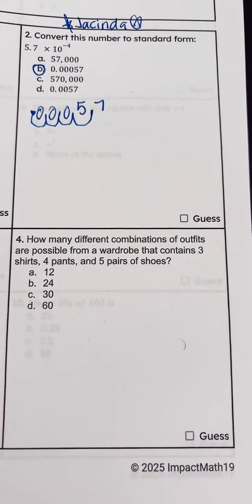Number 4. How many different combinations of outfits are possible from a wardrobe that contains 3 shirts, 4 pants, and 5 pairs of shoes? $60.